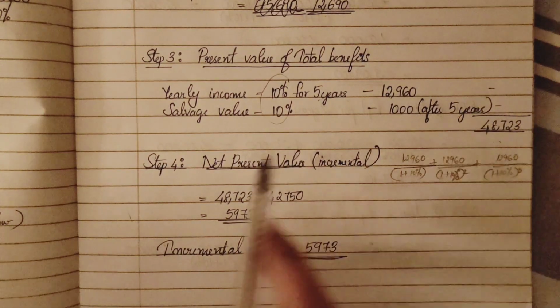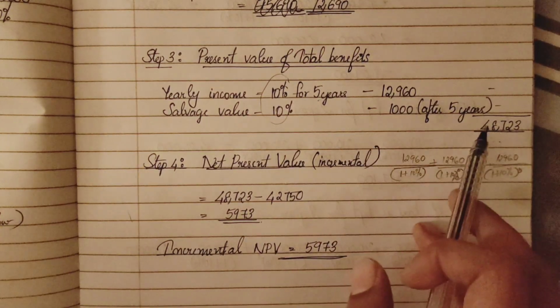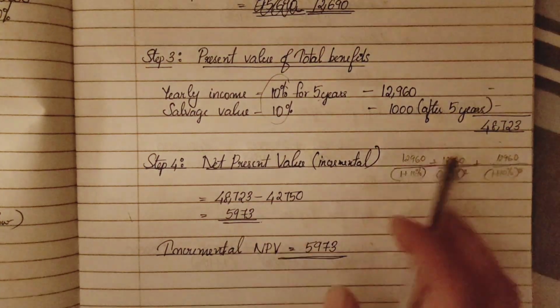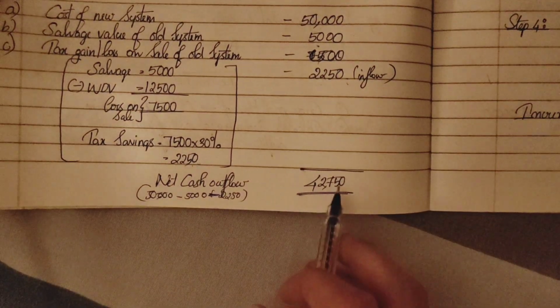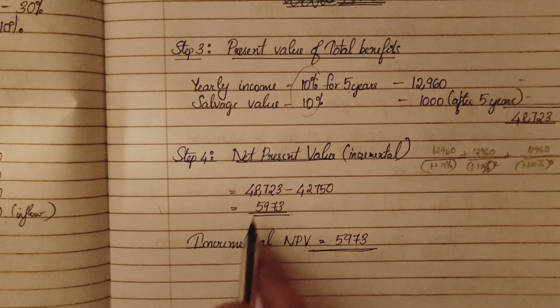48,723. Net present value is present value of cash inflow minus cash outflow. 48,723 minus what we already computed in the first step, 42,750. So NPV is 5,973, the incremental NPV.